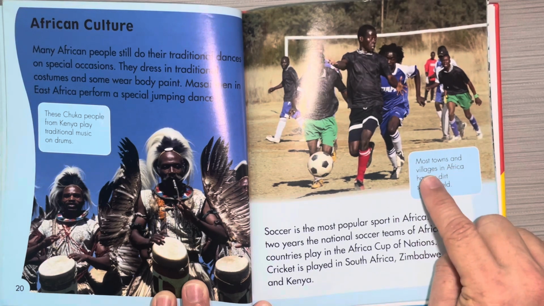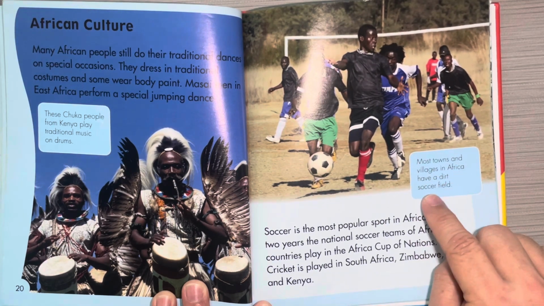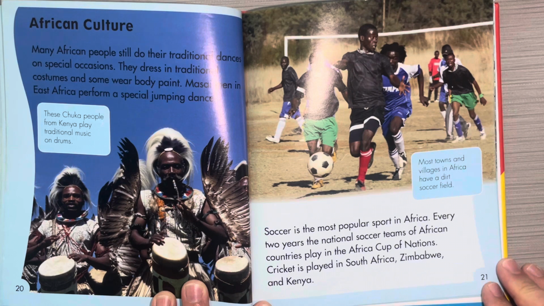Most towns and villages in Africa have a dirt soccer field. Soccer is the most popular sport in Africa. Every 2 years, the national soccer teams of African countries play in the Africa Cup of Nations. Cricket is played in South Africa, Zimbabwe, and Kenya.